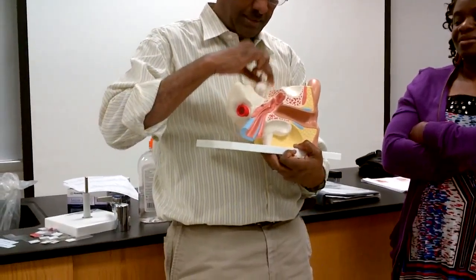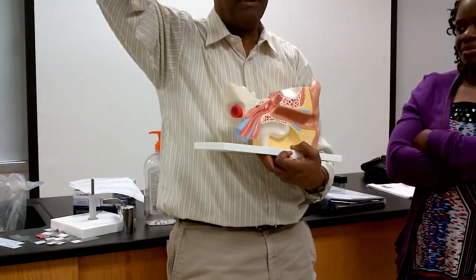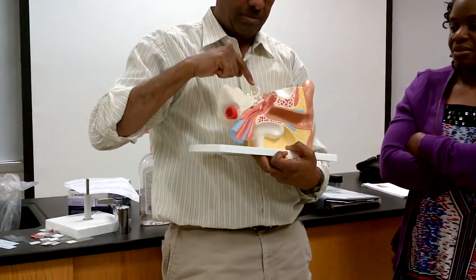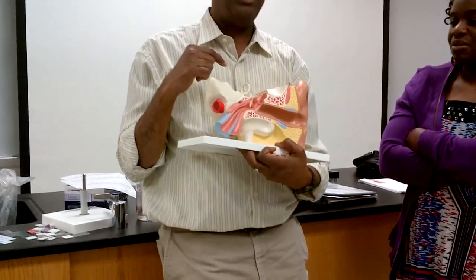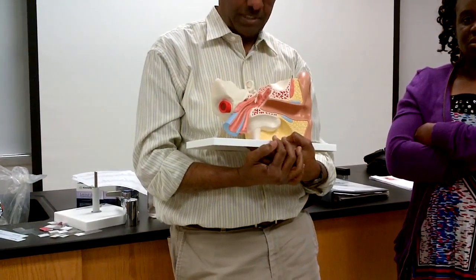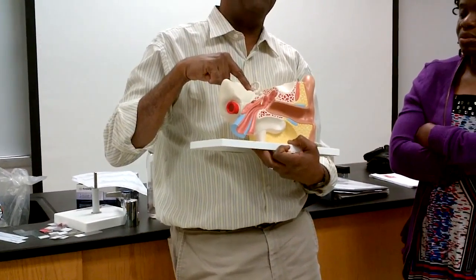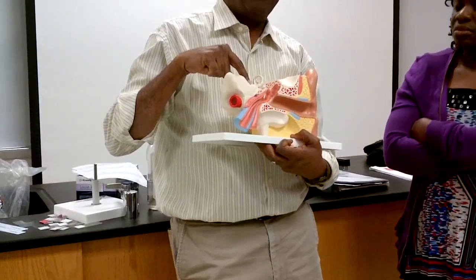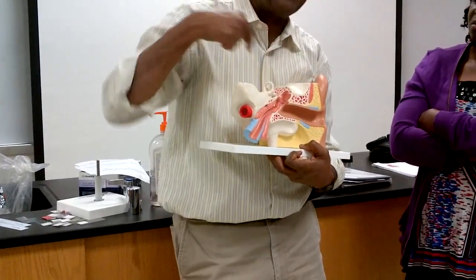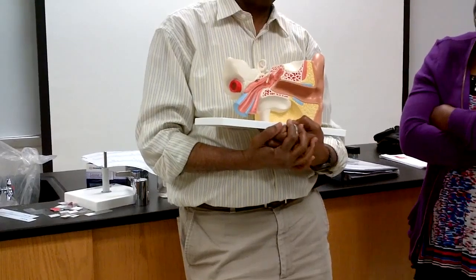Inside, that is the membranous labyrinth, which is made of duct systems. Three parts, right? The one on this side, that's the anterior semicircular canal. In the middle is the vestibule, and the posterior part is the cochlea. If you see, the stapes is fitting into the oval window, which is in the vestibule.